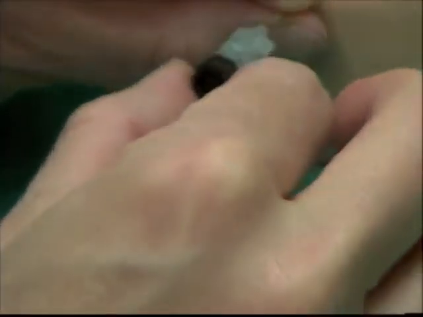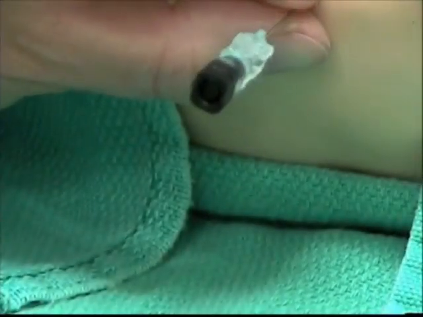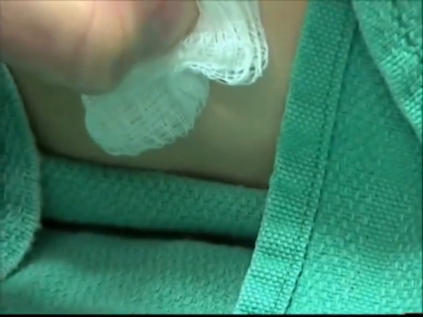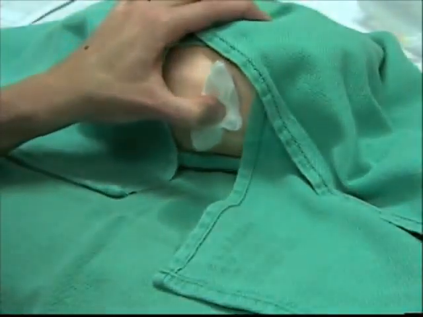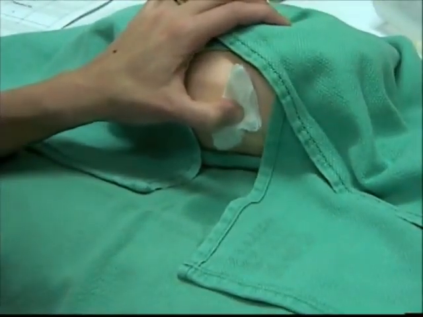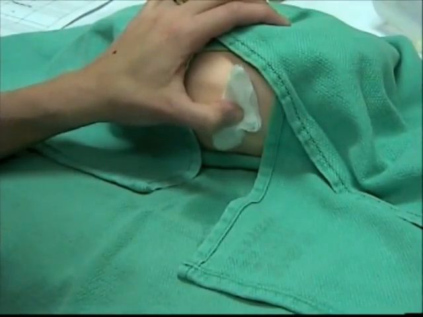Reinsert the stylet, take the needle out, and put pressure on the site with gauze. You can then dispose of sharps. Put a band-aid on and tell the patient and their family that the child should remain supine for at least 30 minutes to minimize the potential post-tap headache.